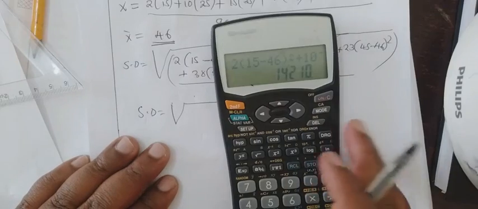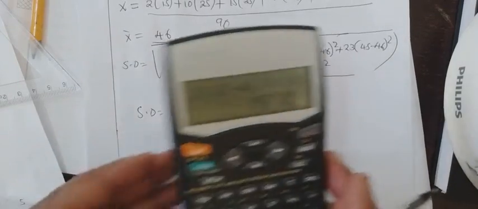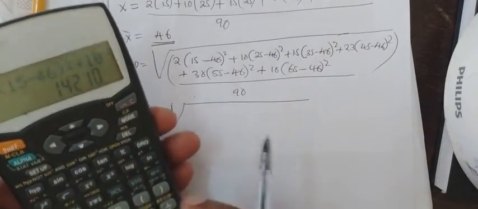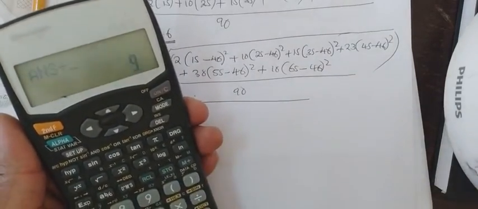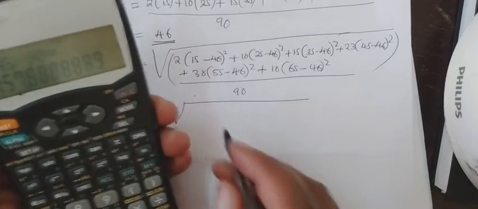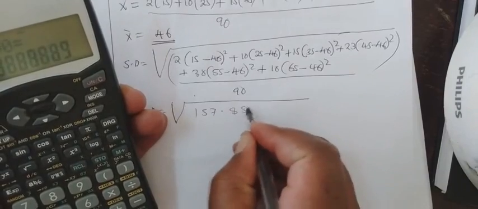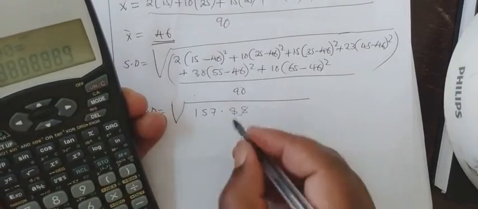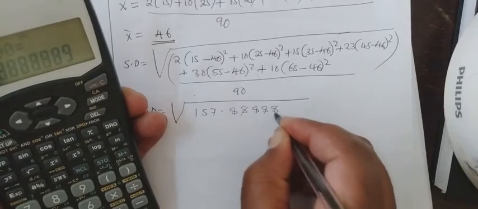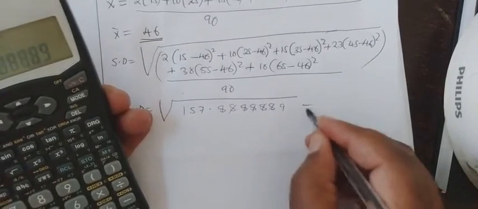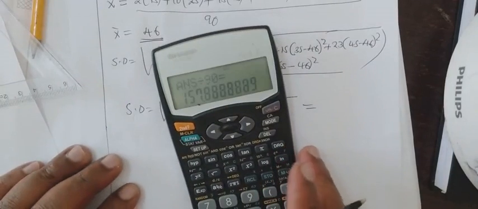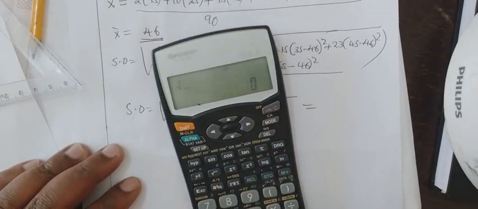Alright, so when you say equals, this is what you get. The same answer here, divided by 90. What do you get? You have got 157.8824688889. You don't need to panic. Direct here, just punch the square root.